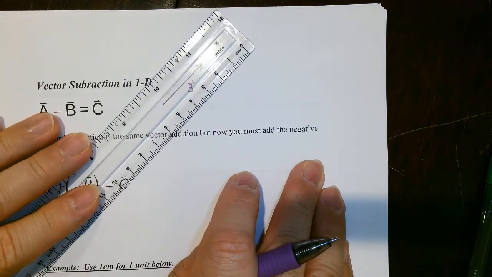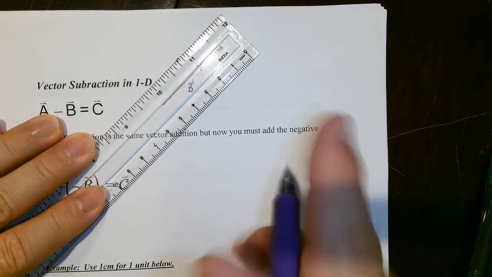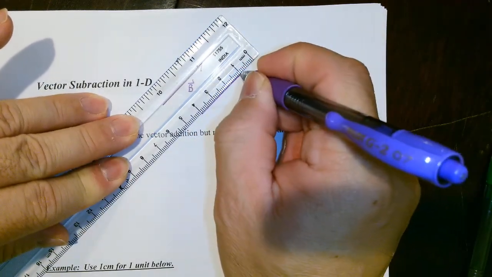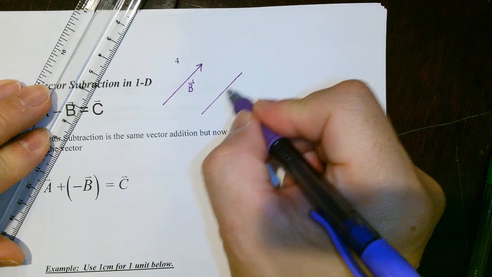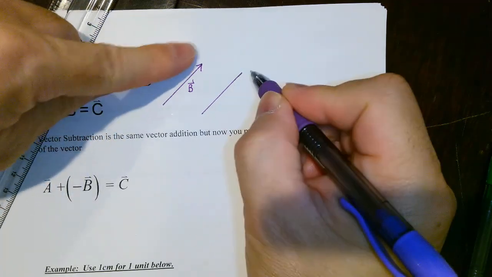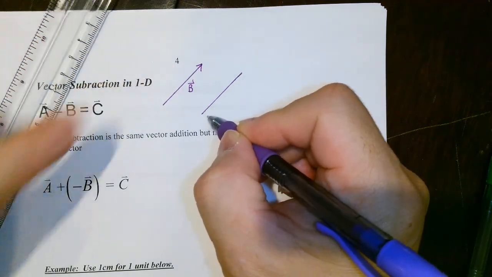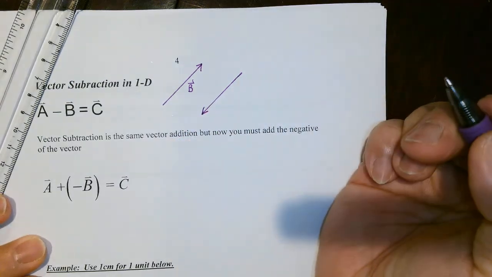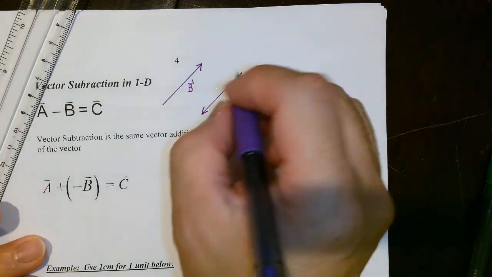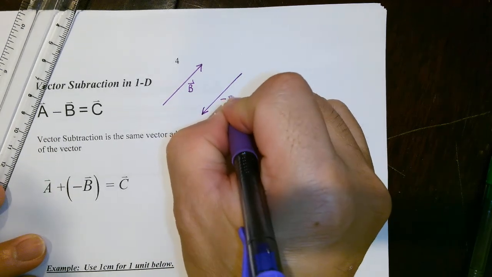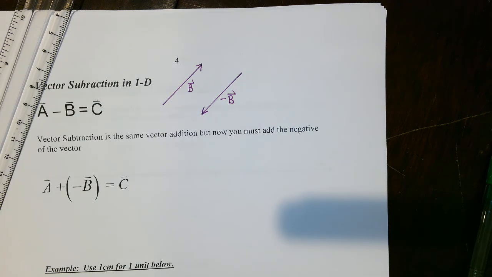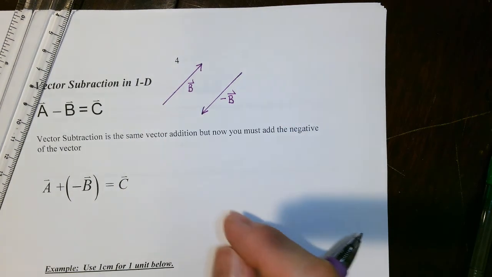Now, if I want to negative this, all I have to do is draw the exact same length, same magnitude, which is 3 units long. Notice how they're parallel. Now, if I place the arrowhead on the other side, it became negative b vector. See how the arrowheads are very important?